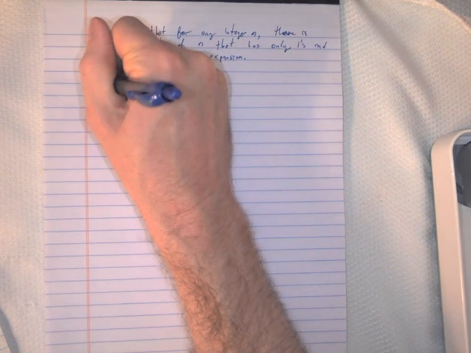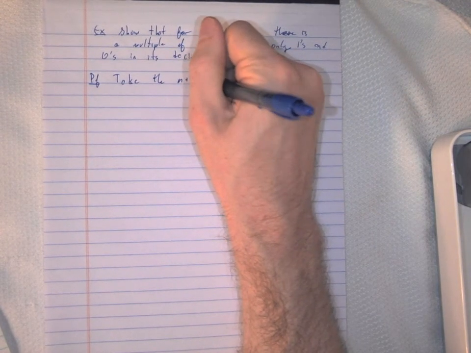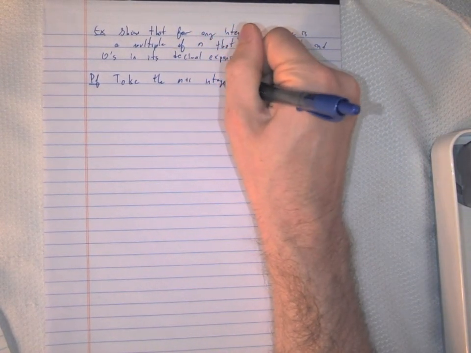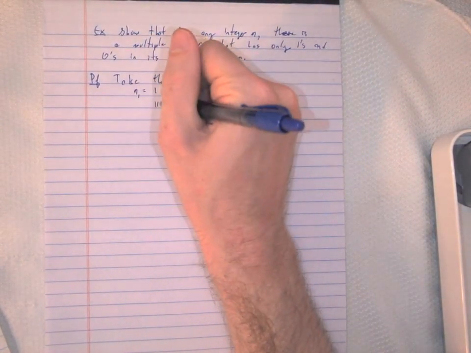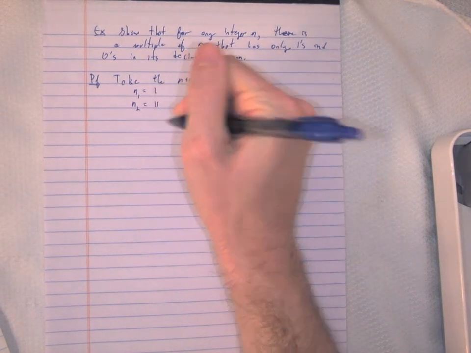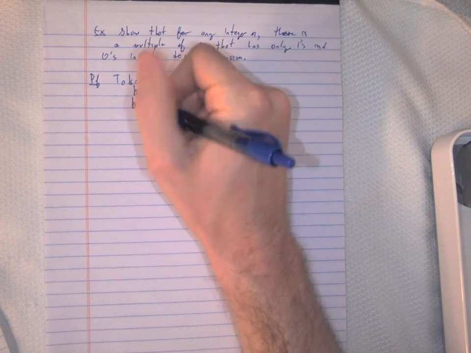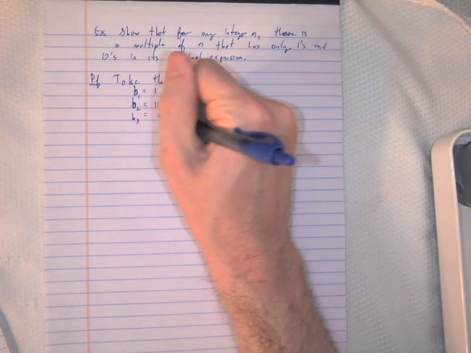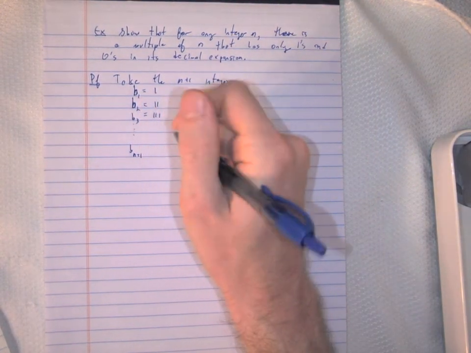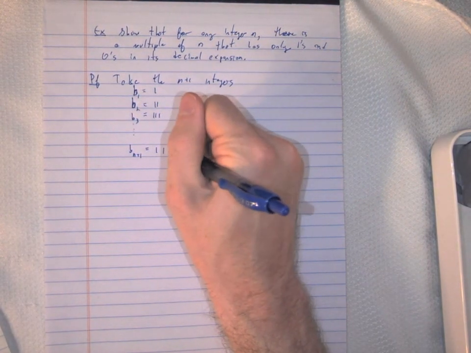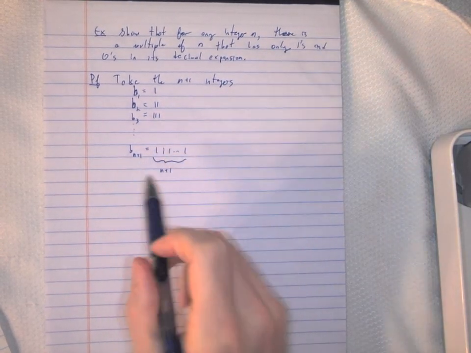So, proof. Take the n plus 1 integers 1, 11, 111, and so on. I'll call them b1 equal to 1, b2 equal to 11, b3 equal to 111, all the way up to b(n+1), which is just n plus 1 copies of 1.